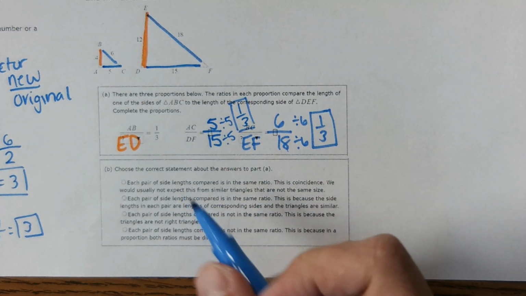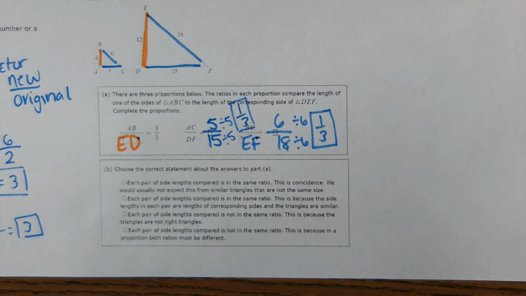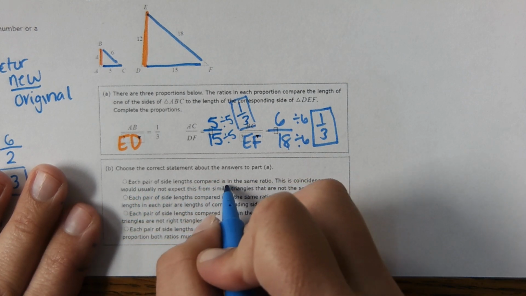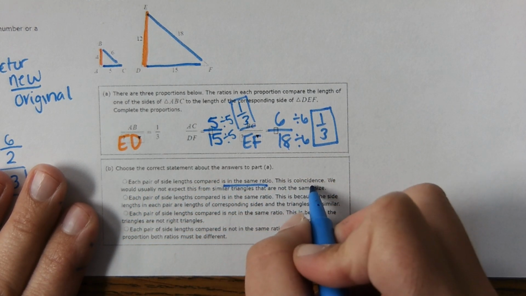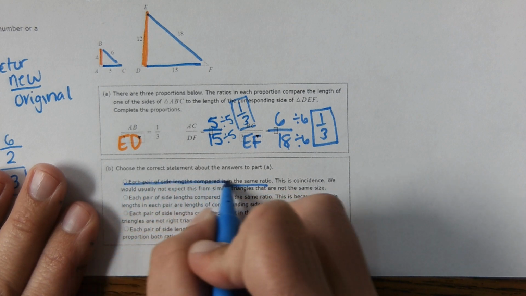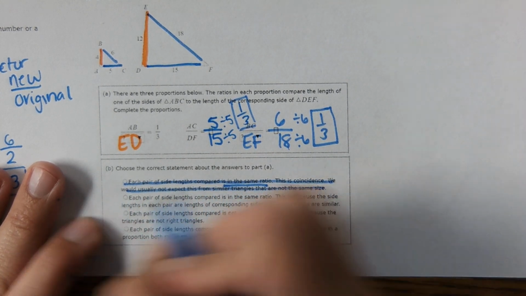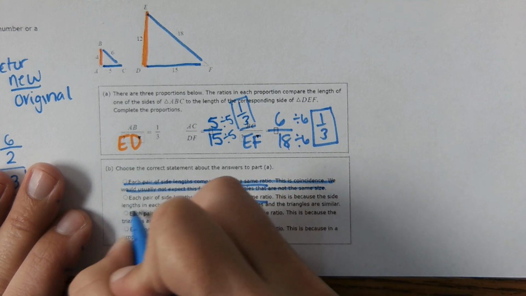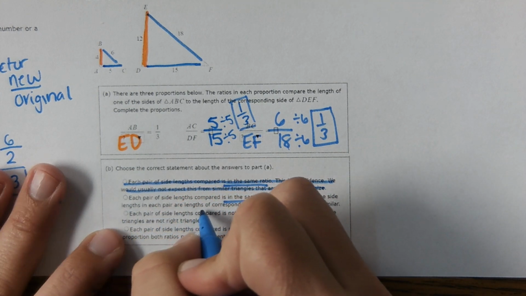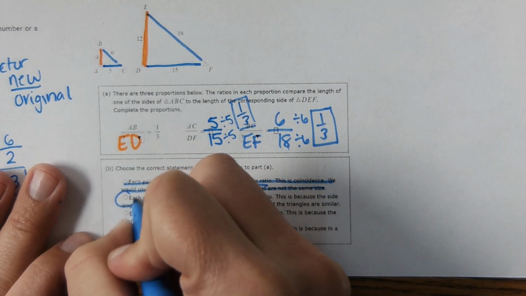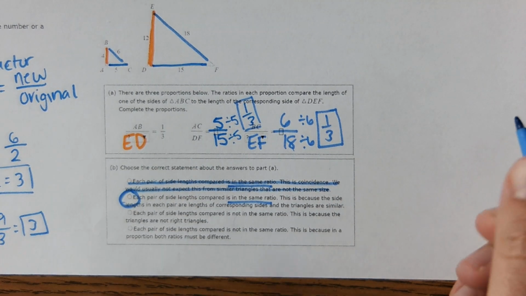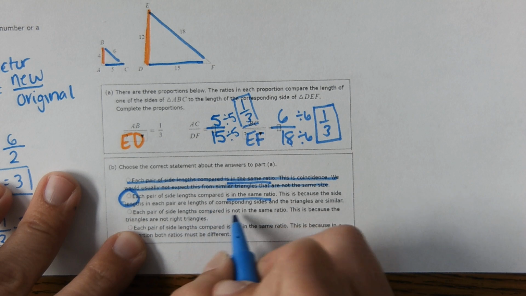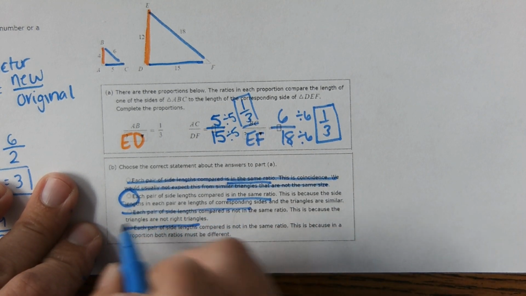And then from this, it seems long, but it's actually pretty simple. It says each pair of side lengths compared is in the same ratio. That is true. This is coincidence. No, it's not coincidence. It's because they're proportional, so cross that out. Each pair of side lengths compared is in the same ratio. True. This is because the side lengths in each pair are lengths of corresponding sides and the triangles are similar. So this would be our correct answer. And the last two say that the side lengths are not in the same ratio, which isn't true. They are in the same ratio, so cross those out.